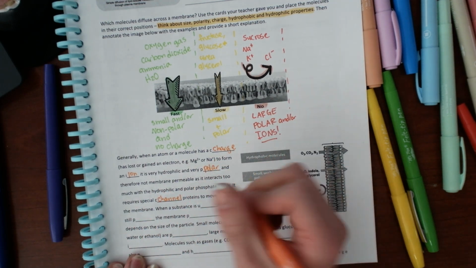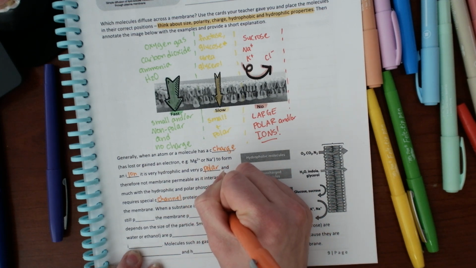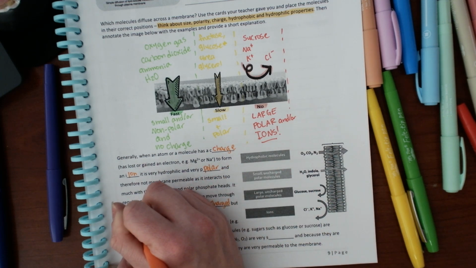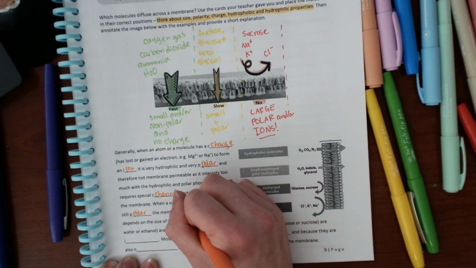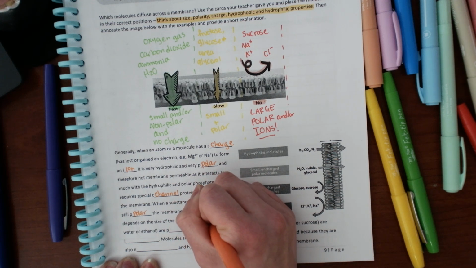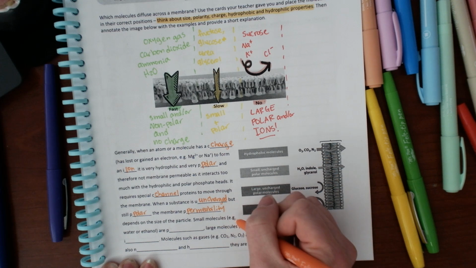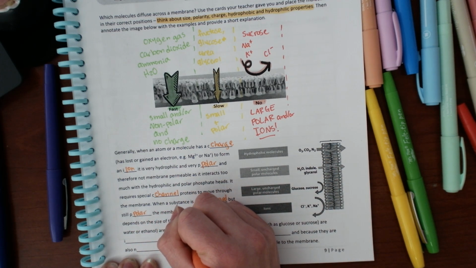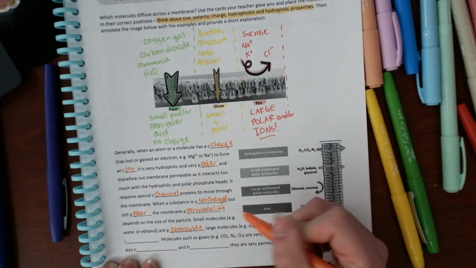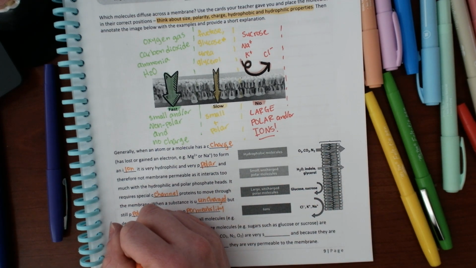When a substance is uncharged but still polar, the membrane permeability depends on the size of the particle. Small particles like water or ethanol are permeable. Large molecules like sugar, such as glucose or sucrose, are impermeable.